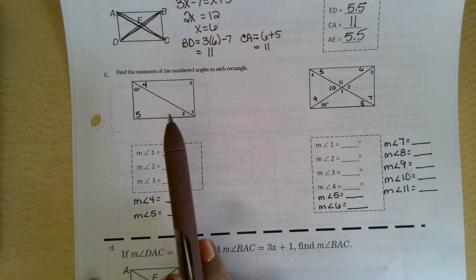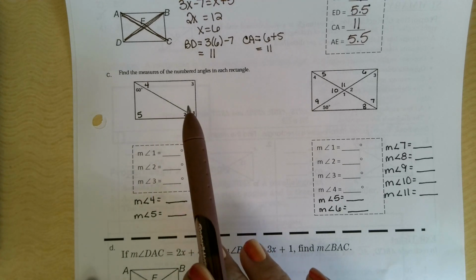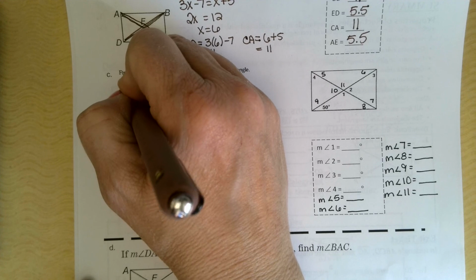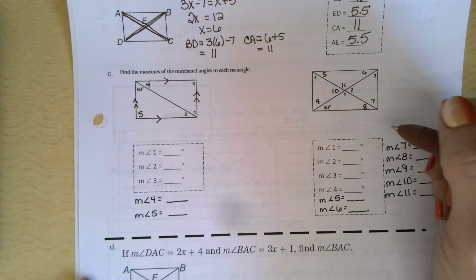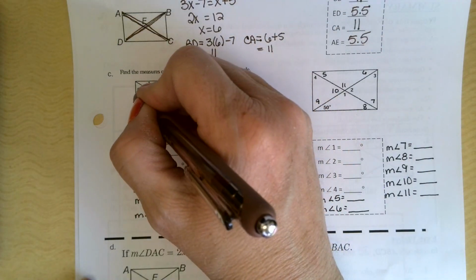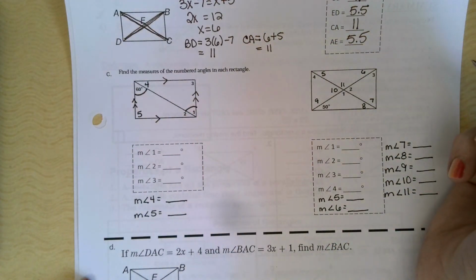Also, don't forget that a rectangle is a parallelogram, and so you do have alternate interior angles. Okay, don't forget that if just one diagonal is drawn, you have alternate interior angles. So I know that angle marked 60 is the same as angle 1.